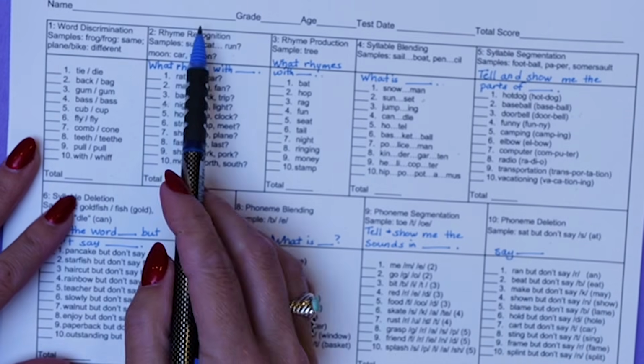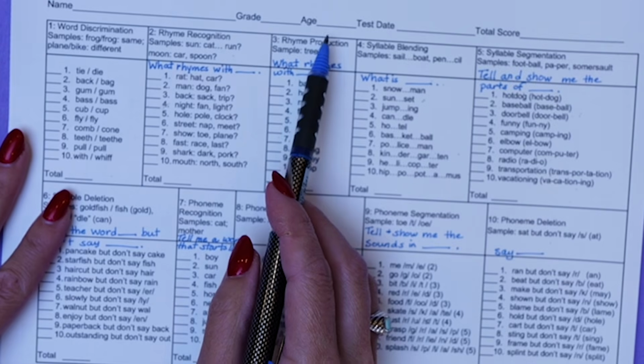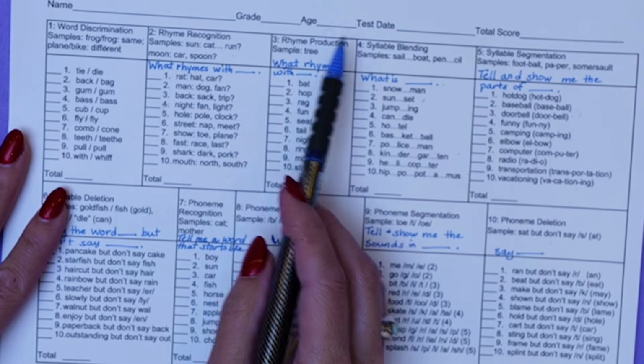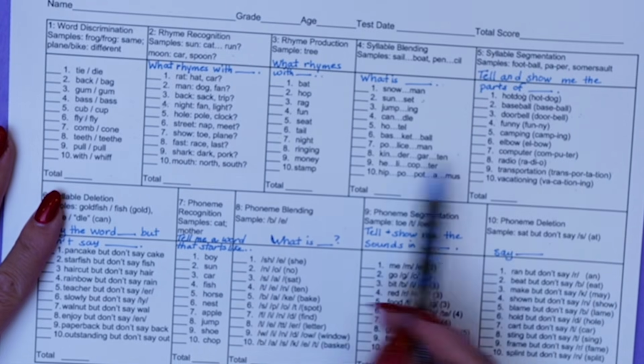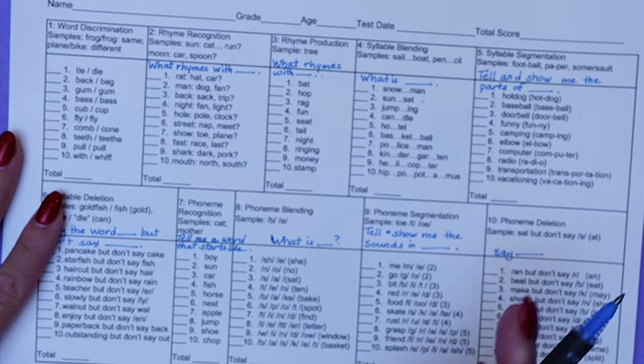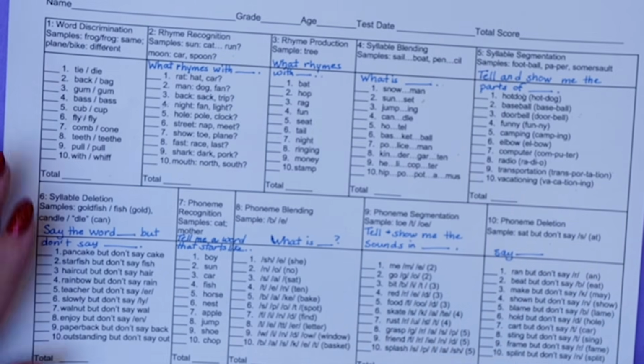You would have written in the name, grade, age. Remember, this is going to be specifically for grades K to 2, most commonly your test date and a total score here, and you go right in order. It is fine to take a break in between the subtests if your student needs a break.